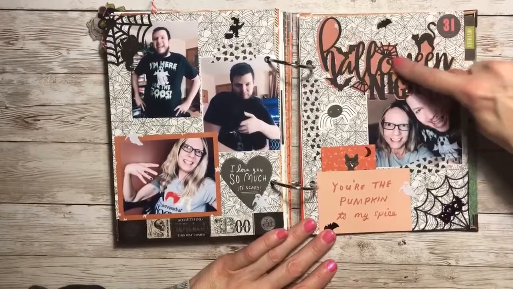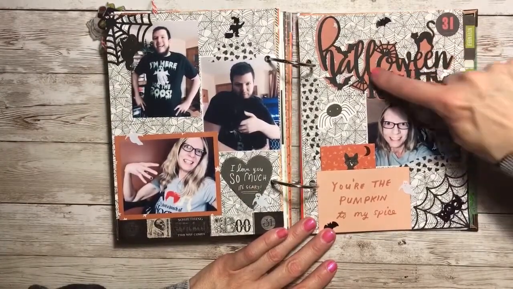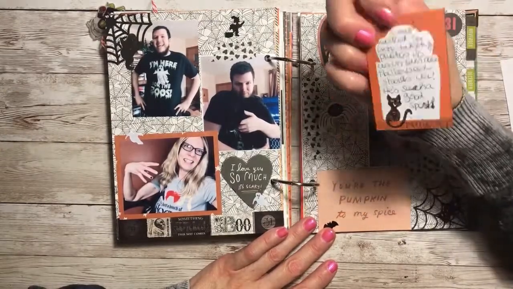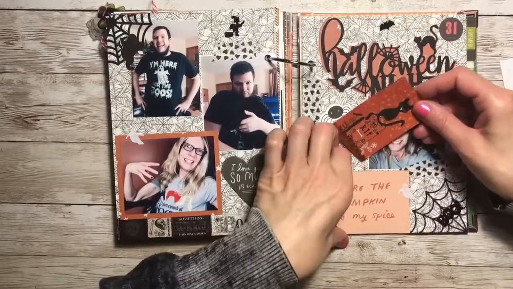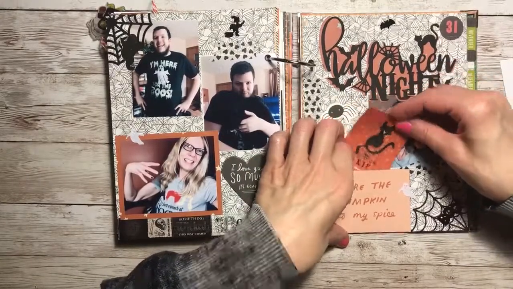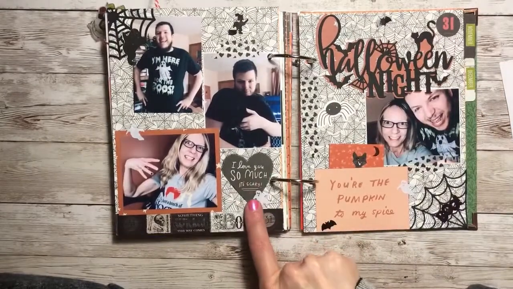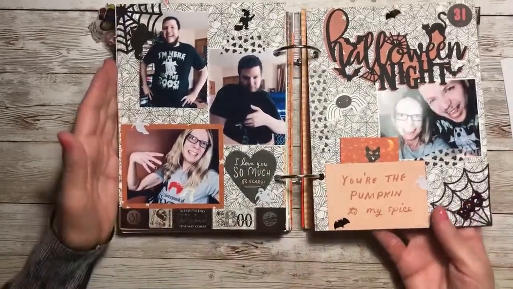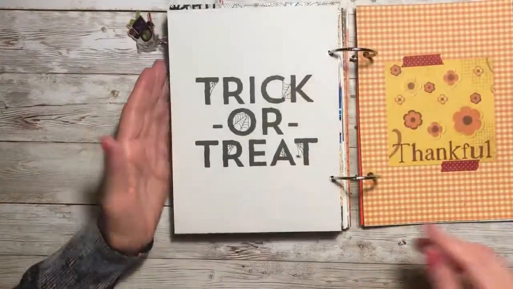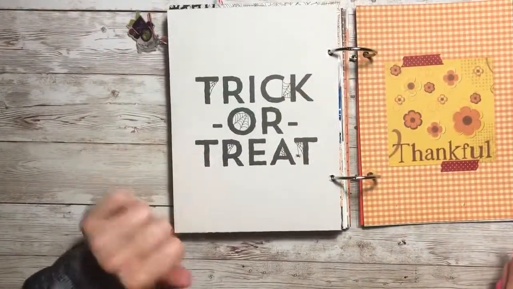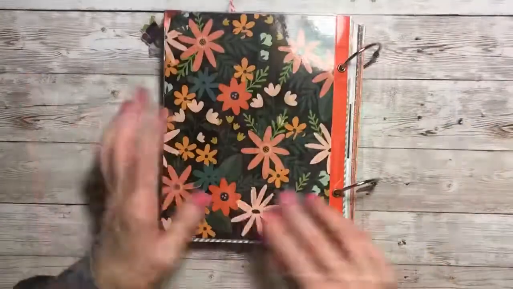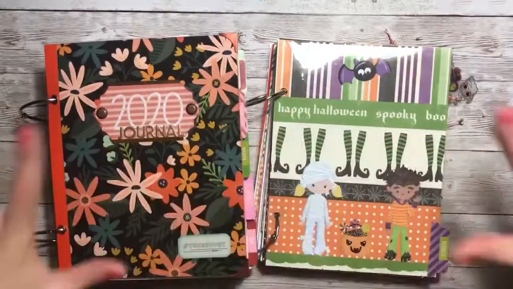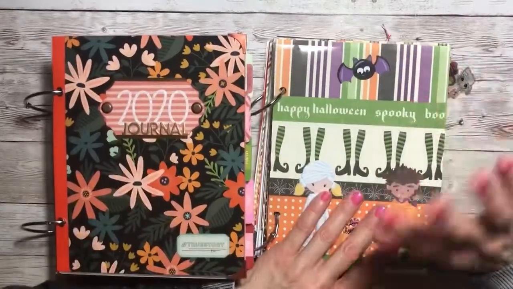And I printed this beautiful image off of Cricut Design Space. And then this little cat has my writing on the back. Added some pieces from the Hey Pumpkin collection. I love you so much, it's scary, and you're the pumpkin to my spice. So that closed out my October dailies, and I just put that on the back. So that's it for me. October is closed. We can move on.